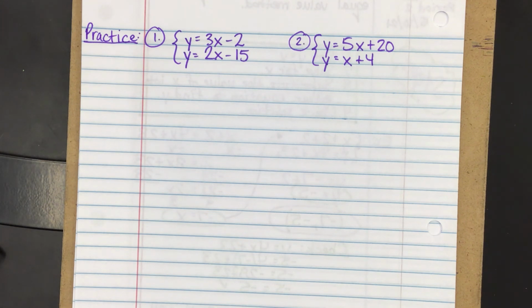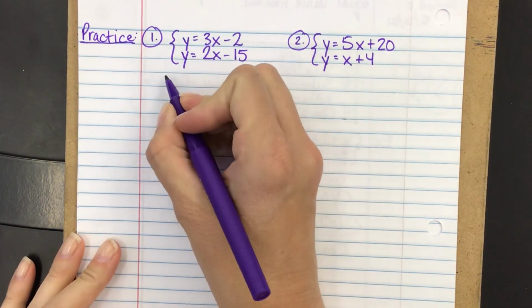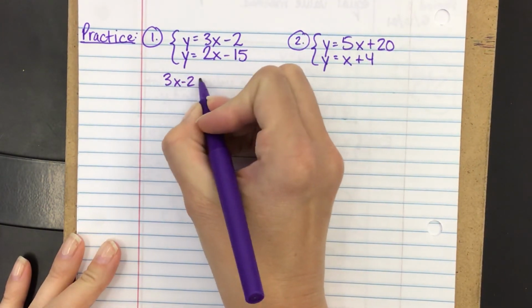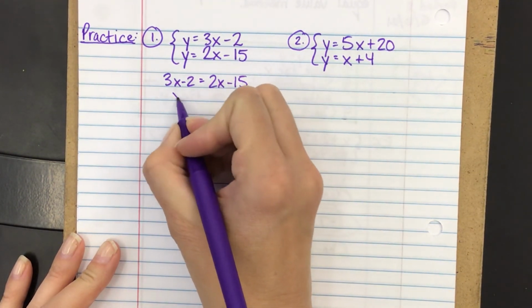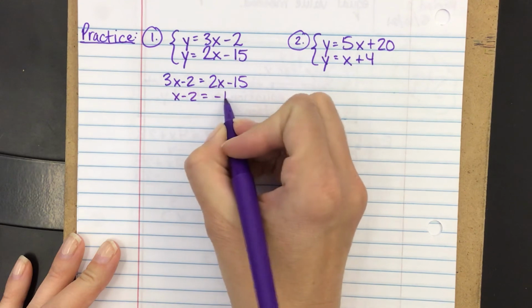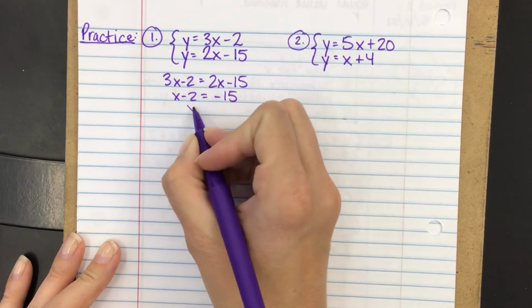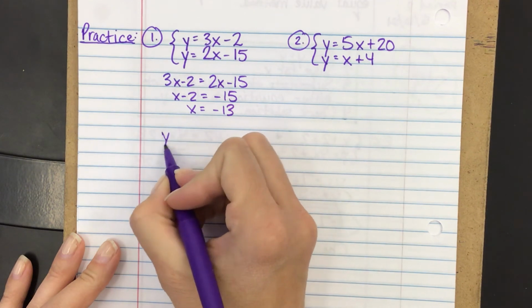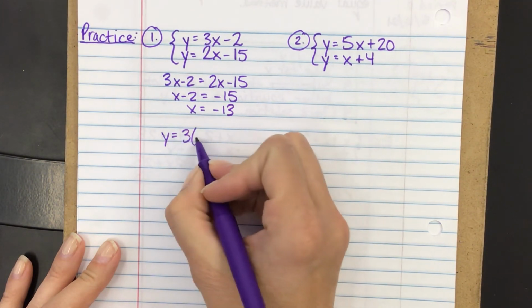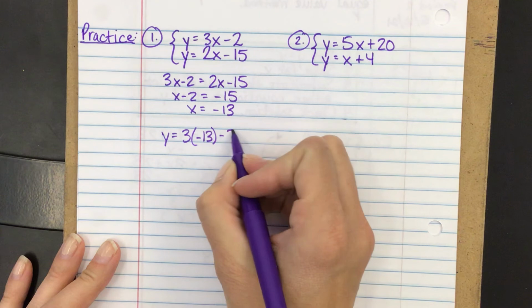I'm just gonna go over these quick. Looks like everybody was on the right track though. So I'm gonna set these equal to each other. And then I'm going to plug my x back in to that first equation.